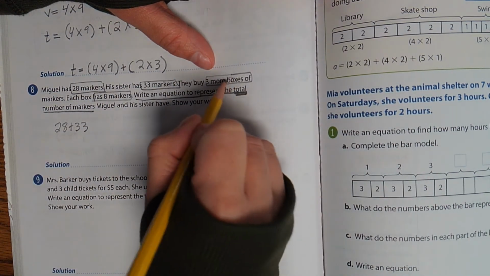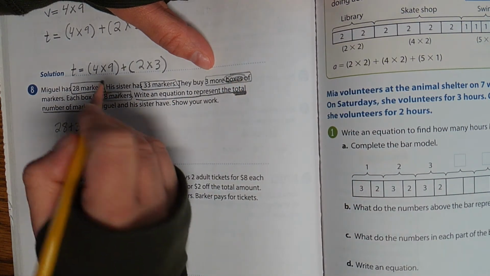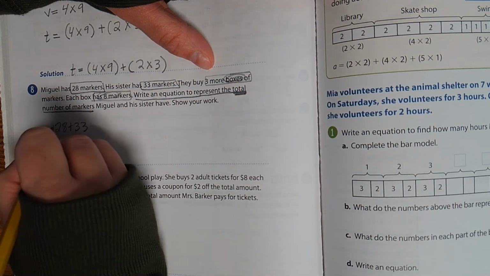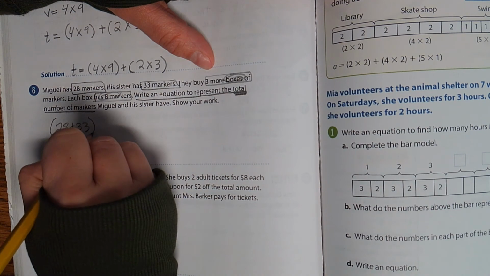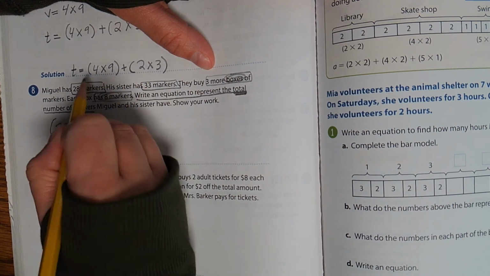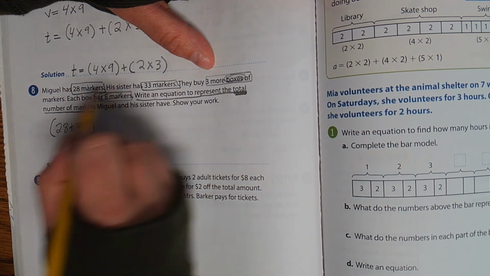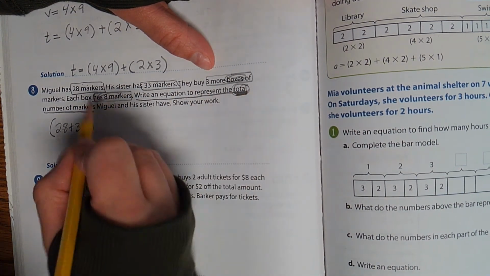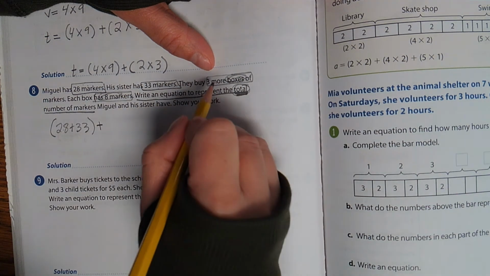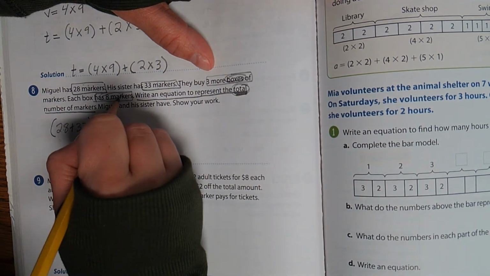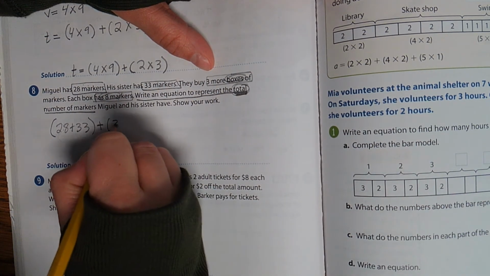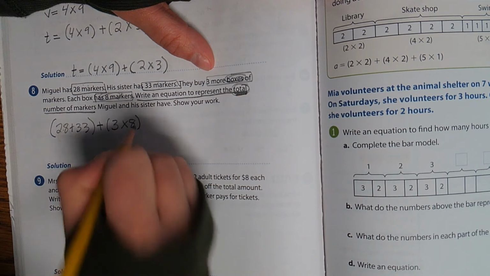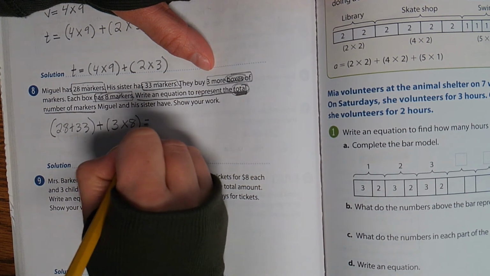Because I'm buying boxes and each box has 8, that means we're going to multiply. These are single markers, like terms, so we're going to add them together. Because we're finding total, we're also going to add the 3 boxes times the 8 markers per box. 3 times 8 equals total.